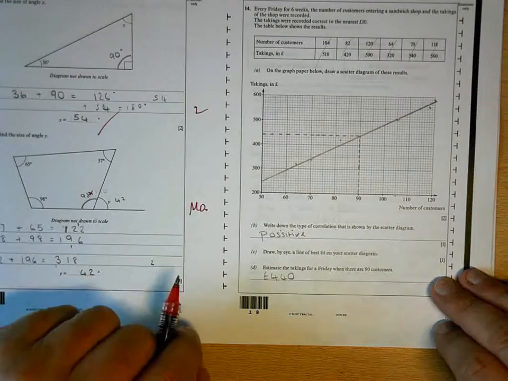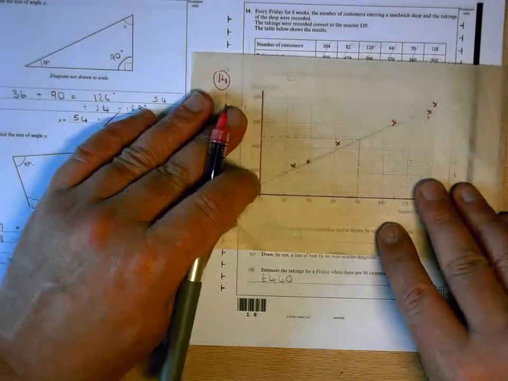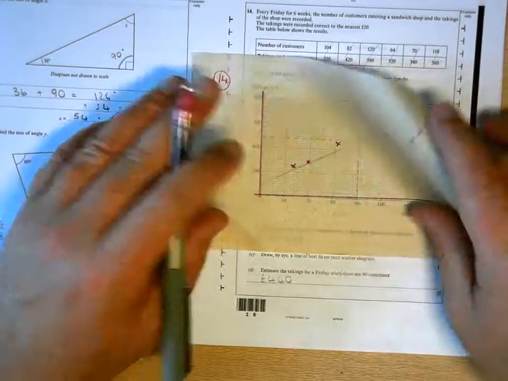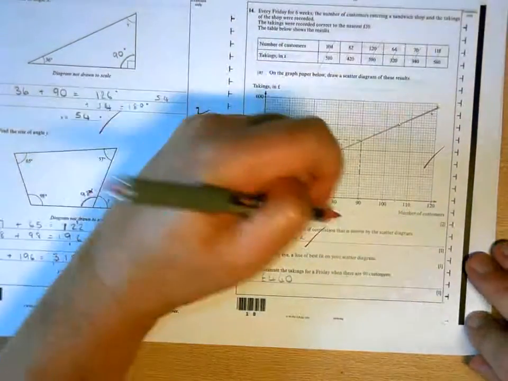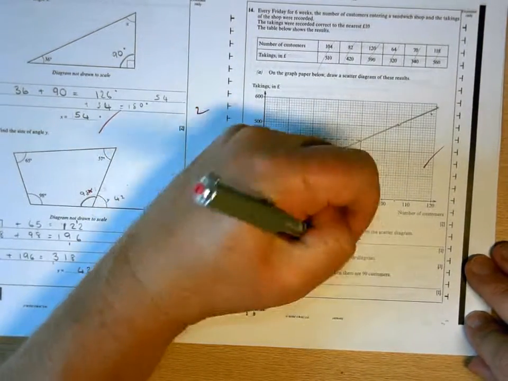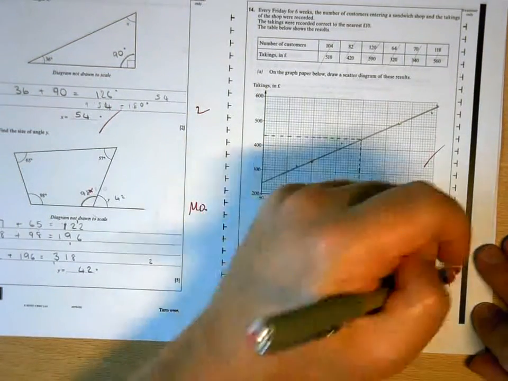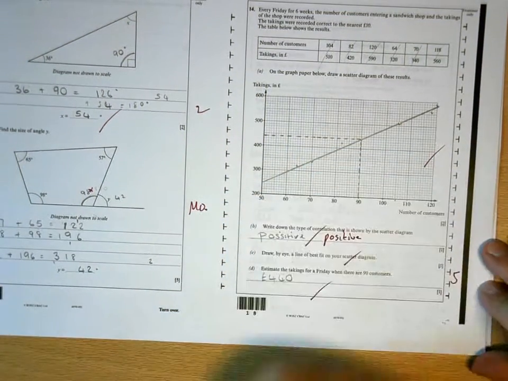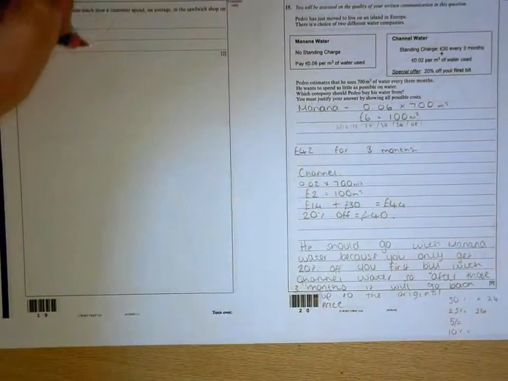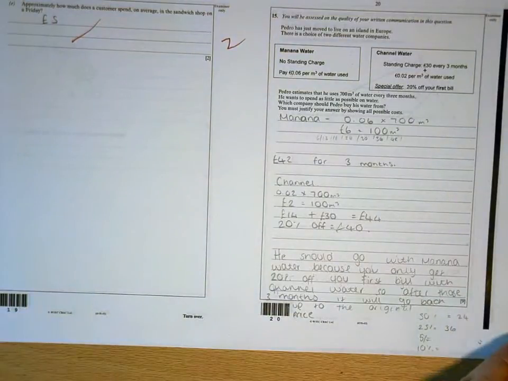Your points look good. Let me just check. Yeah. So that's good. It is positive. Well, you spelt it wrong. The line of best fit is good, and 440 is good as well. So you've got 5 marks there, 7 for the page. And that is correct as well. Good. Right, let's see how you get on with this question.